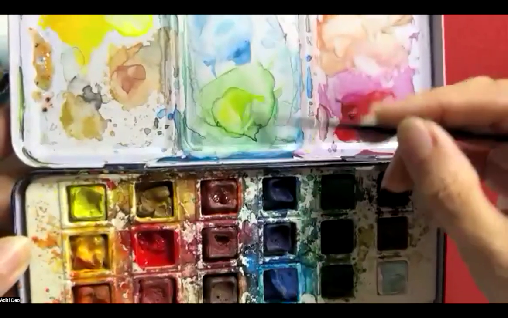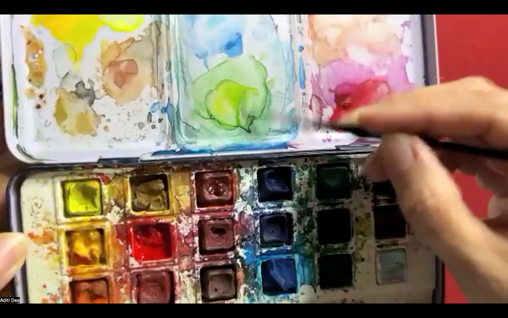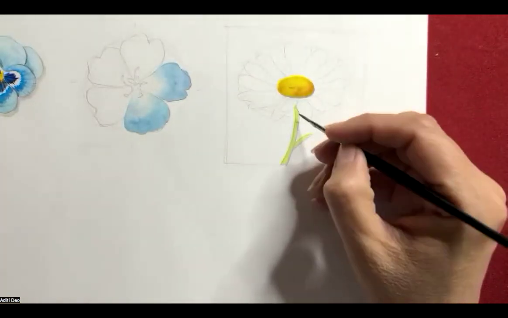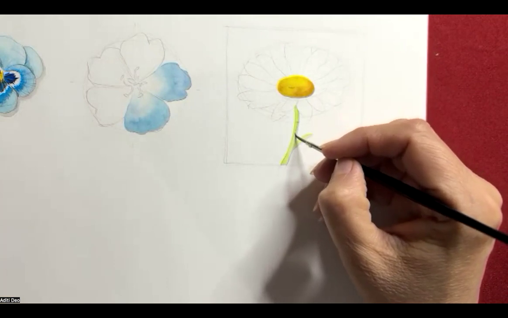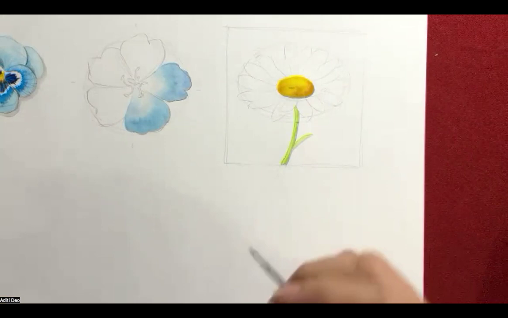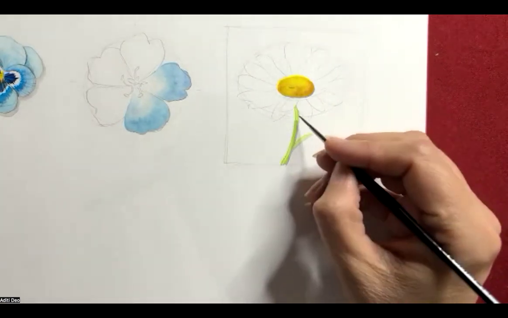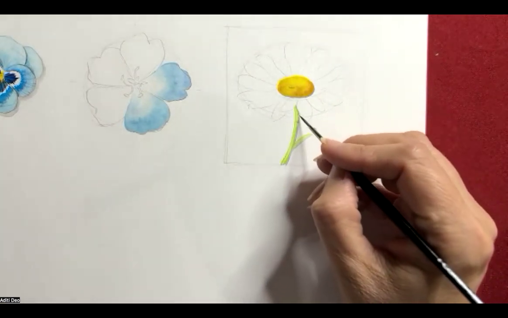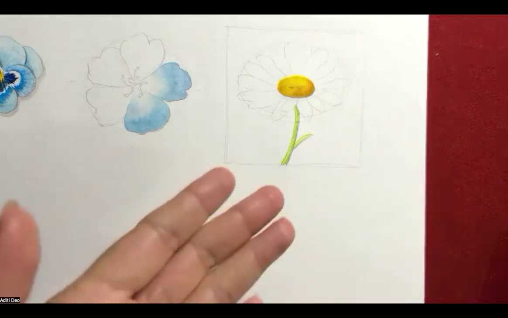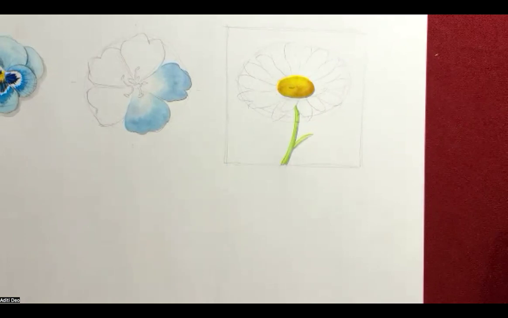Now that same green, as my first layer has dried, I'm going to make it a little darker and run it along the right side of the stem to make my stem more three-dimensional towards the right. Since these are the lighter shades, finish off this painting before we make the dark shade.